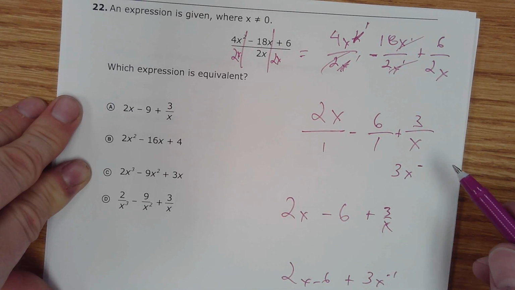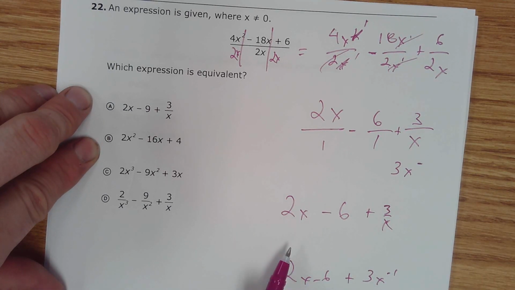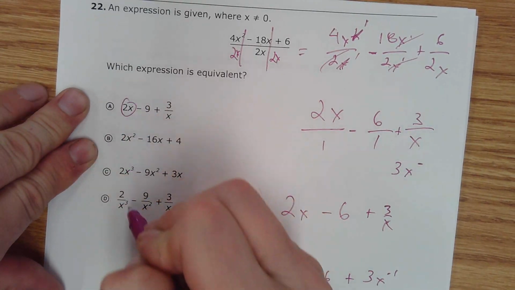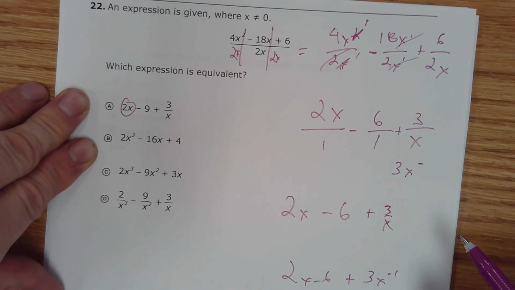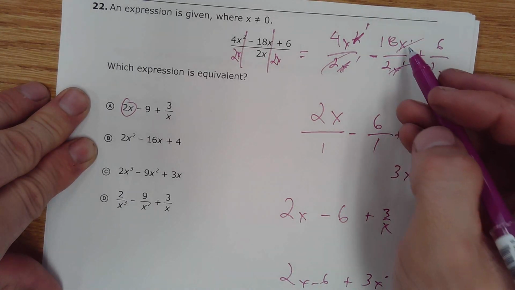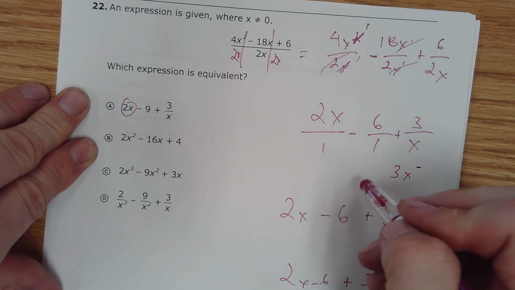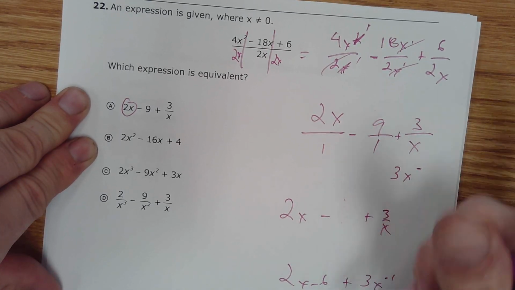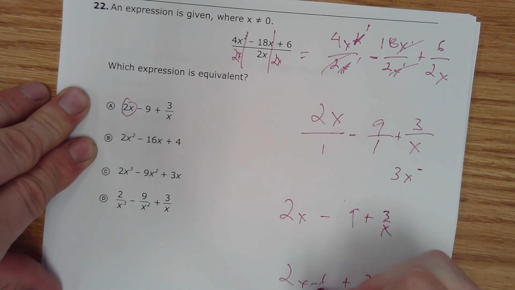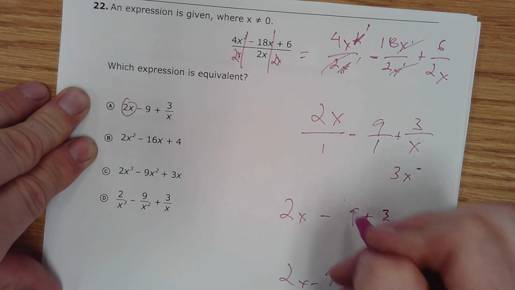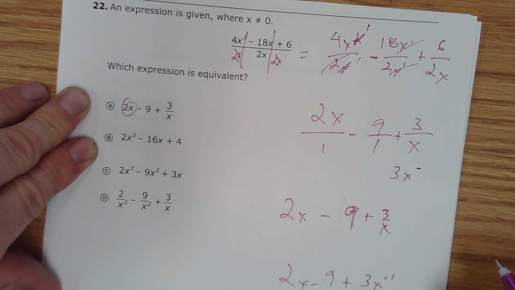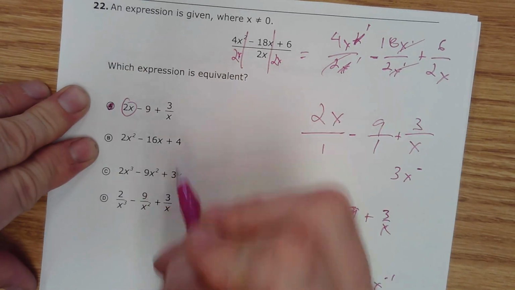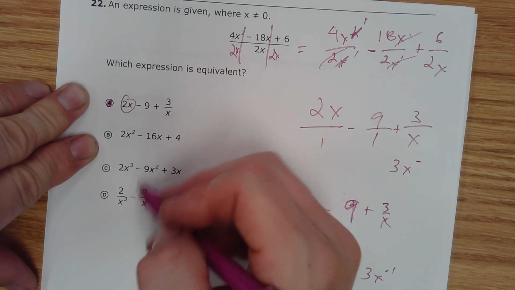So let's see which one exists. The 2x is this one, and that's it. Oh wait, 18 divided by 2 is not 6, it's 9. Sorry about that. Even if you make a simple math error, you can still pick out the answer pretty easily. So minus 9x plus 3 is A. You can cancel this out using any type of term.